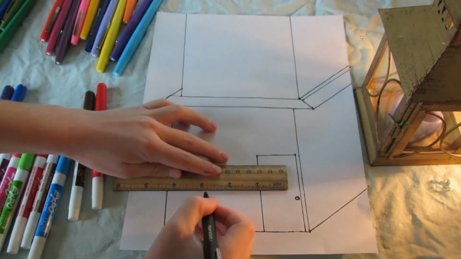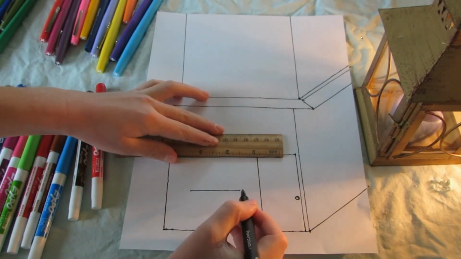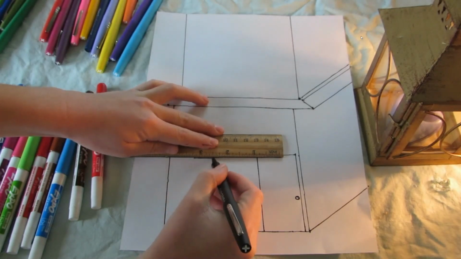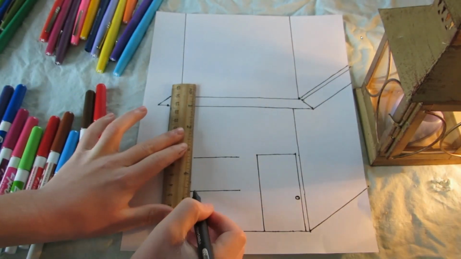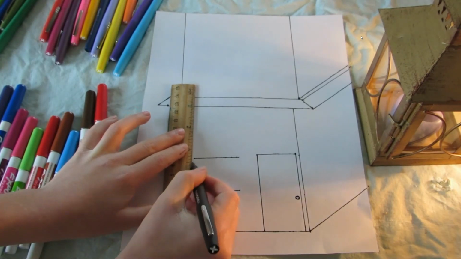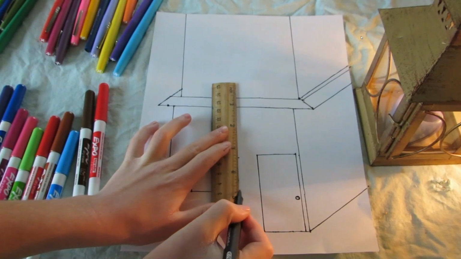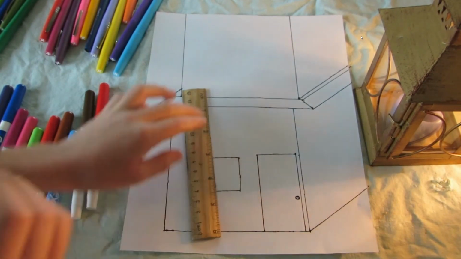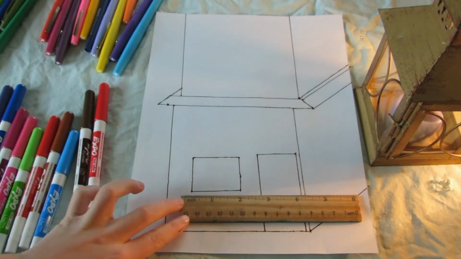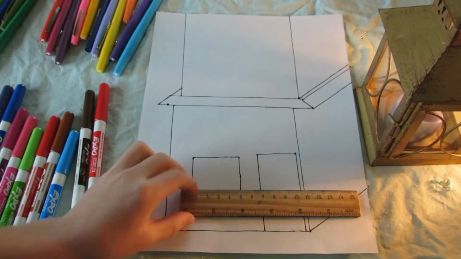Next, we're going to do the window of a horizontal line, two horizontal lines, and then two vertical lines to make a square, or a rectangle if you wish. Next, we're going to measure how long the horizontal line is.